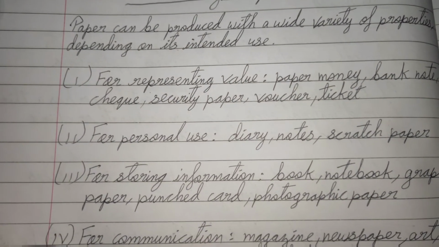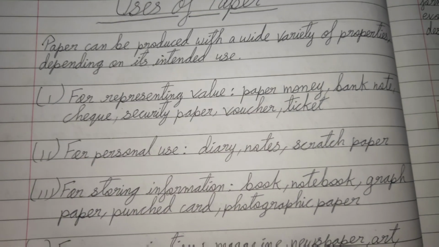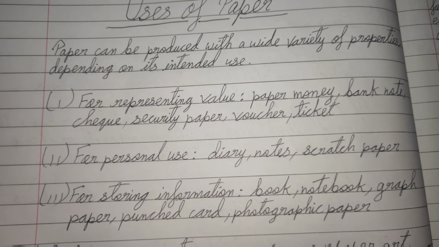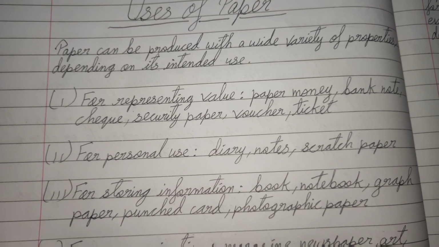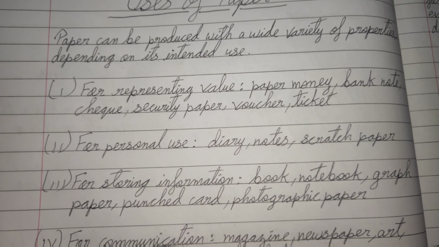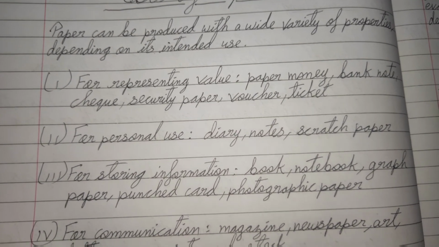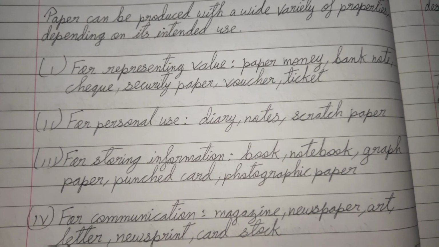First use would be for representing value such as paper money, banknote, check, security paper, voucher, ticket. Second would be for personal use, such as diary, notes, sketch paper. Paper can be produced for storing information like books, notebooks, graph paper, punched card, photographic paper.